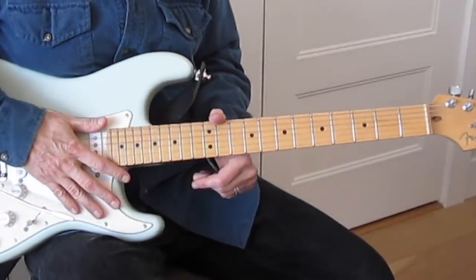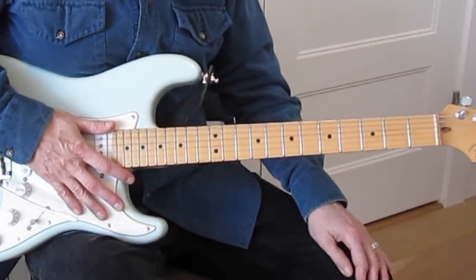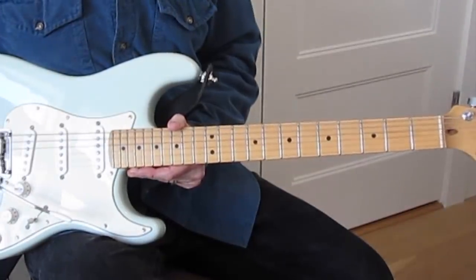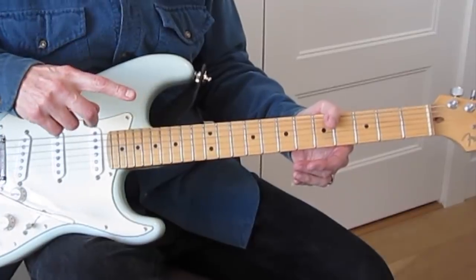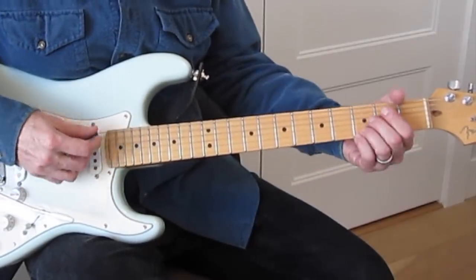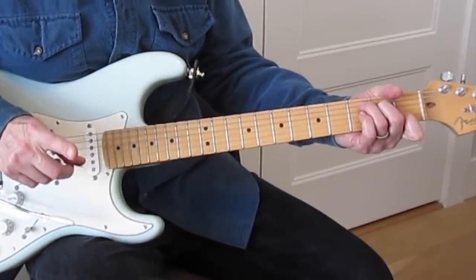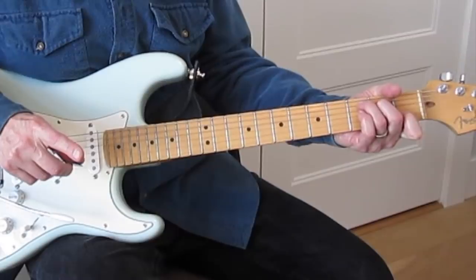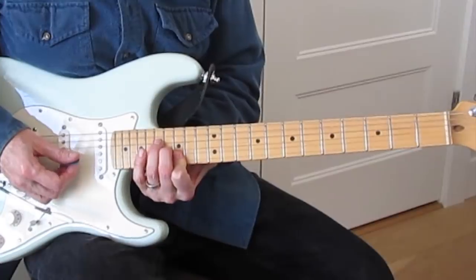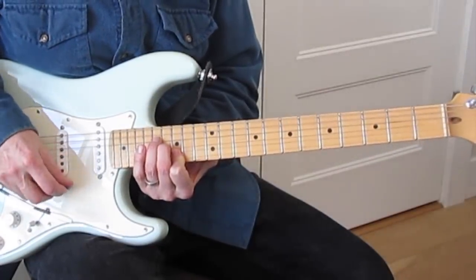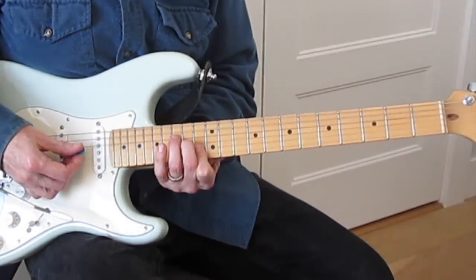So let's see how it correlates to what I showed you at the beginning of the lesson. Again, we're going to be in the key of C. We're going to go 5, 4, 1. Okay? So in the key of C, that would be G, F, C. But we're throwing in those 6th chords. Let's start all the way up here with the F shape of a G chord at the 15th fret. There's a G. That's the 5. We want to go to the 4.